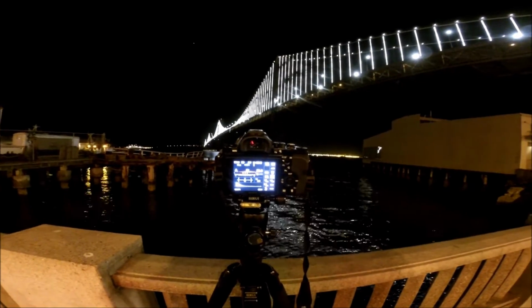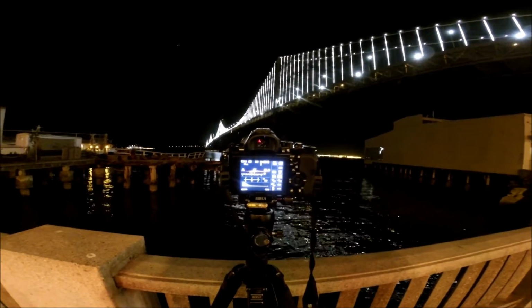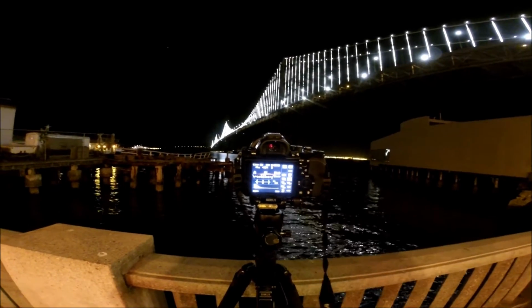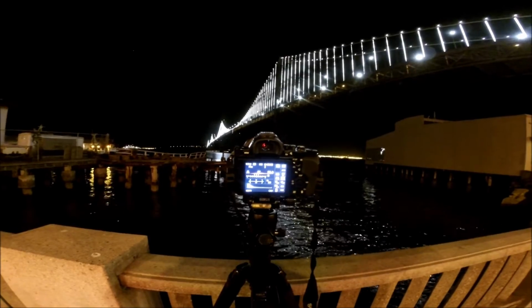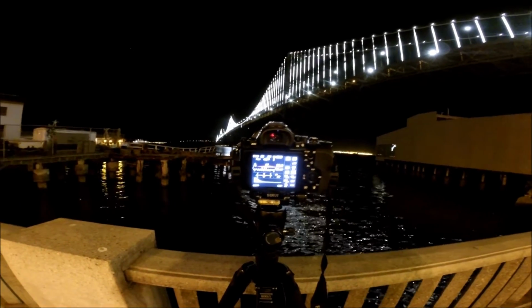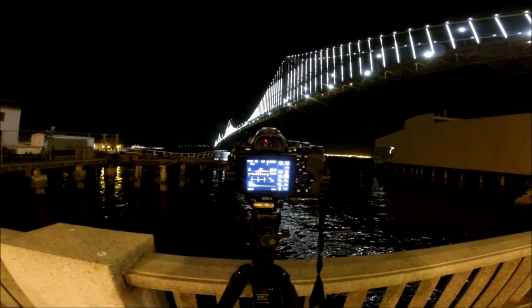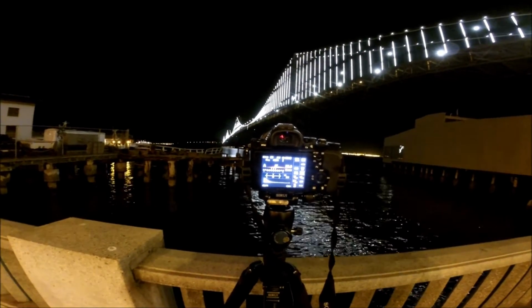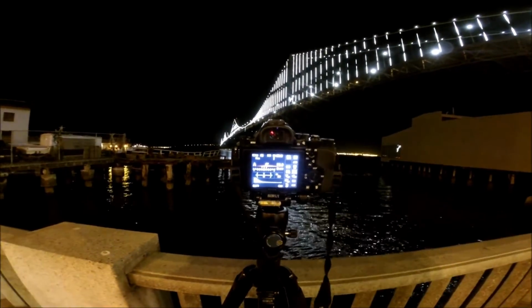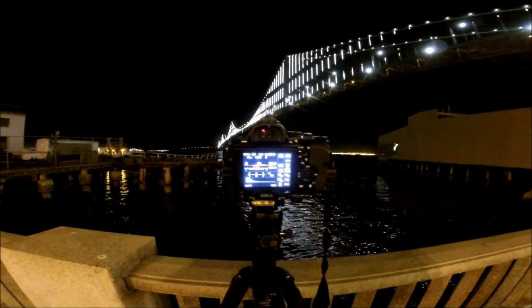Of course I put the camera into bracketing mode, so I have a normal exposed image, an underexposed image, and an overexposed image. Because it's night, I have -1, 0, +1. Alright, now let me shoot and see what I can do back home.